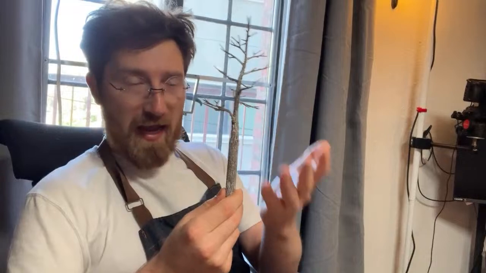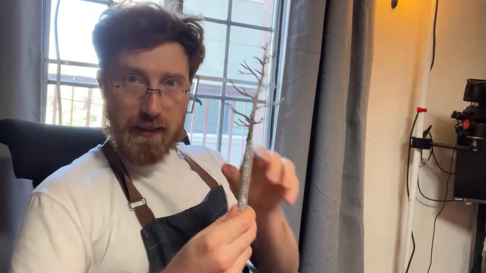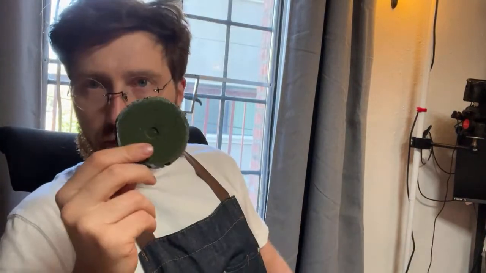So tomorrow, the plan will be to paint this last tree. It's white coat. Do a brown wash pass over the white tree and glue it to the base. That'll be the process tomorrow.